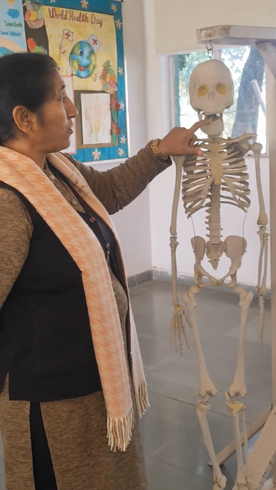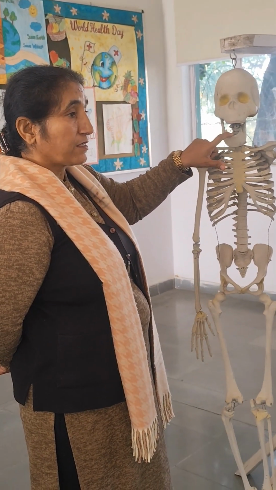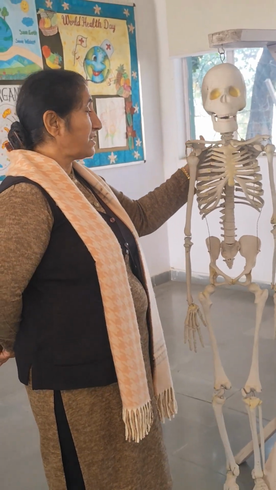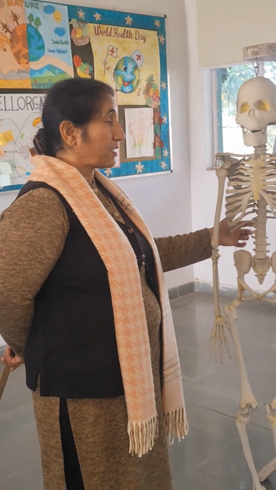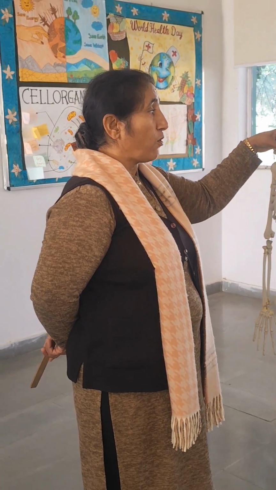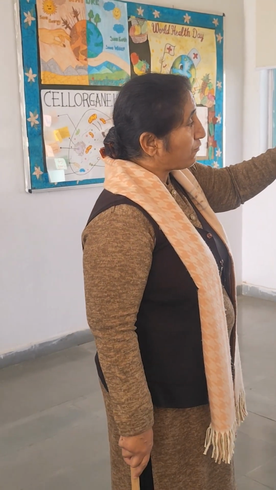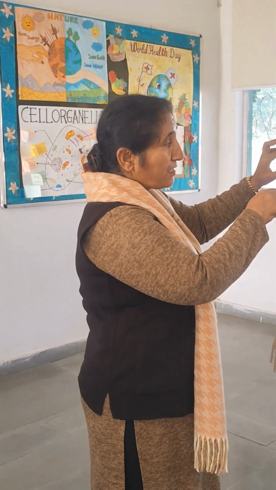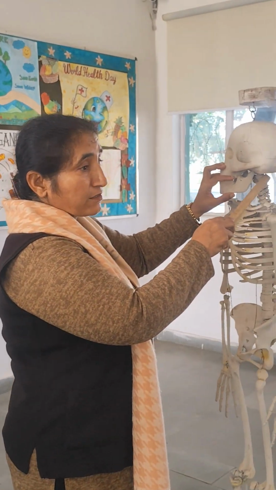Except the lower jaw, this is the movable jaw, right? Movable bone. And then we have the vertebral column, 33 bones. And the first bone with the skull forms a pivot joint. This is the first bone, atlas, and this is the pivot joint, right?